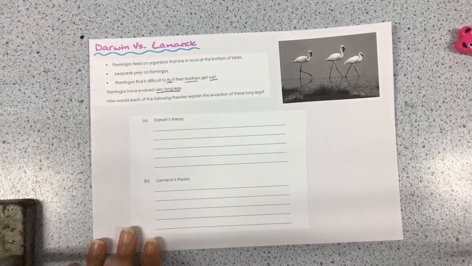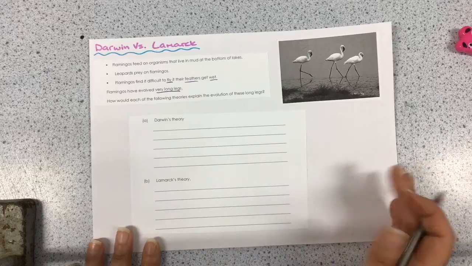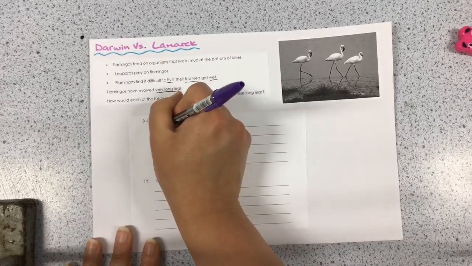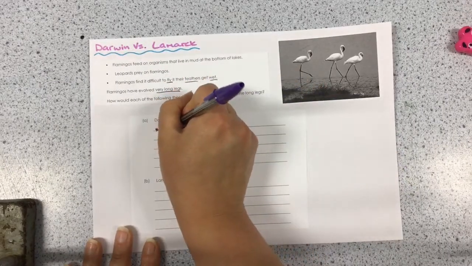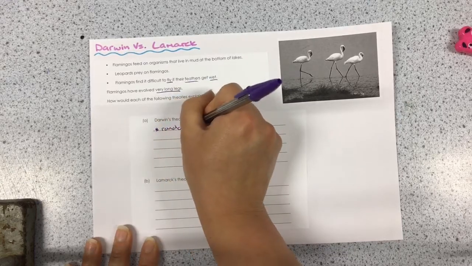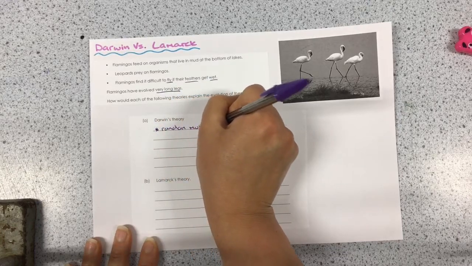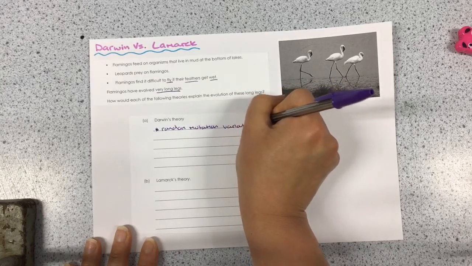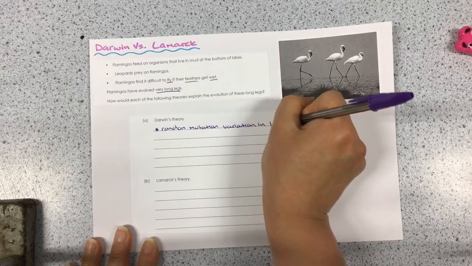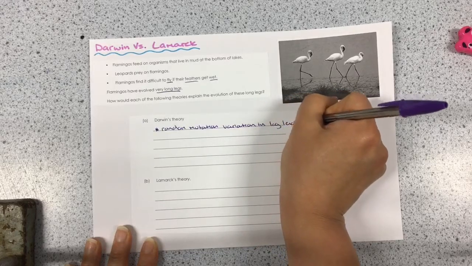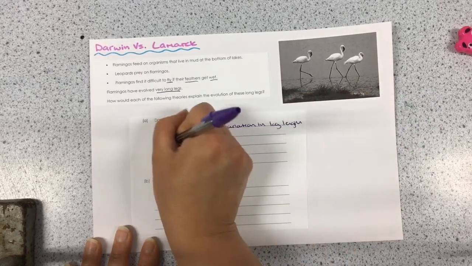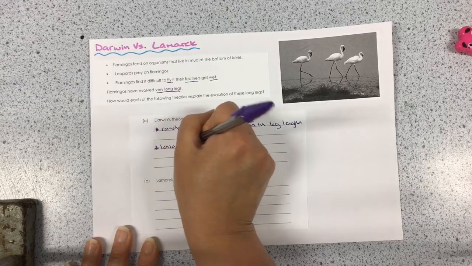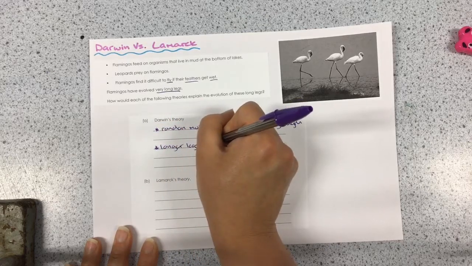Darwin's theory. As we know from the last video that we made, Darwin would say that there was a random mutation which gave variation in leg length. The ones with longer legs might not have got wet feathers.